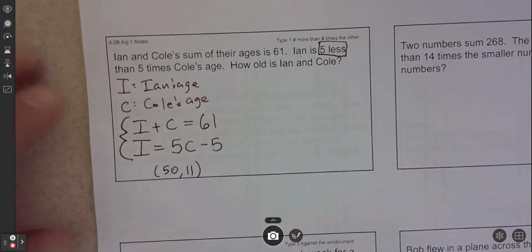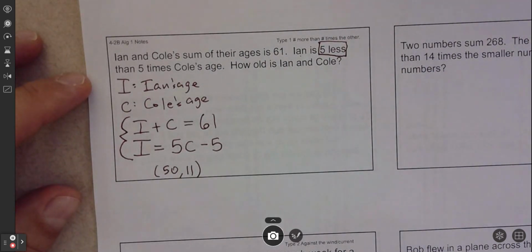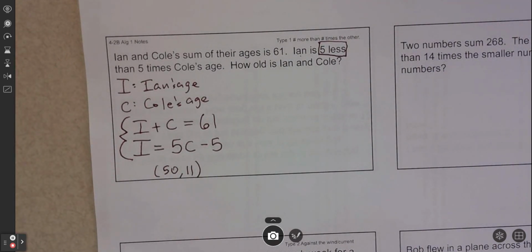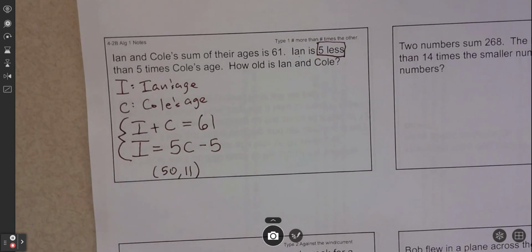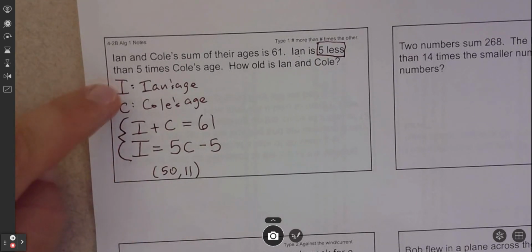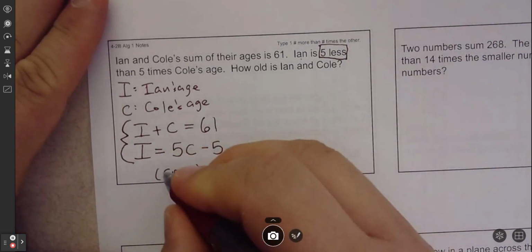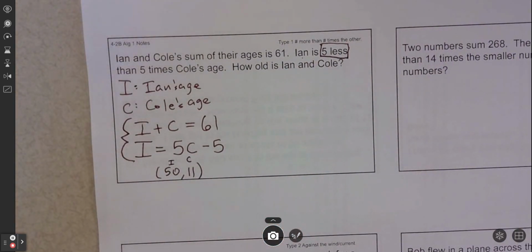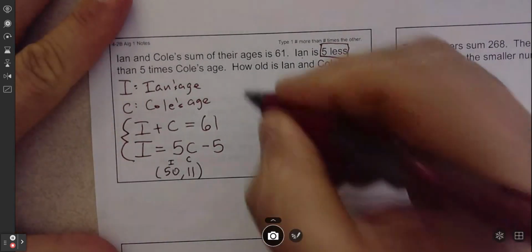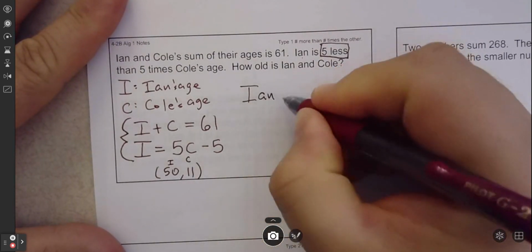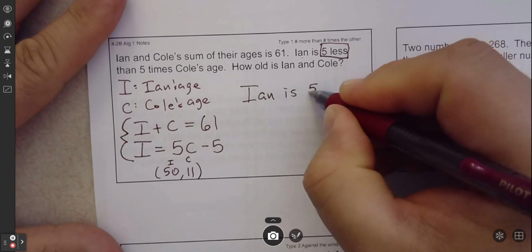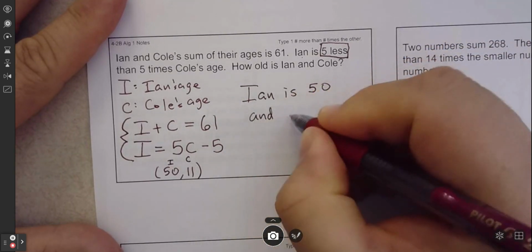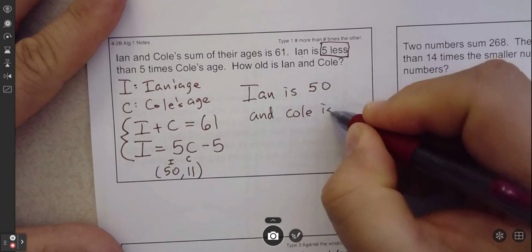I can go back to my notes. I expect you to use Desmos. Okay, and then 50 comma 11. So we have to make sure we have them in order, right? So this was my I and this was my C. Word problems get word answers. Ian is 50 and Cole is 11.